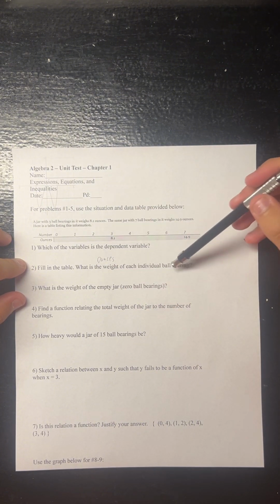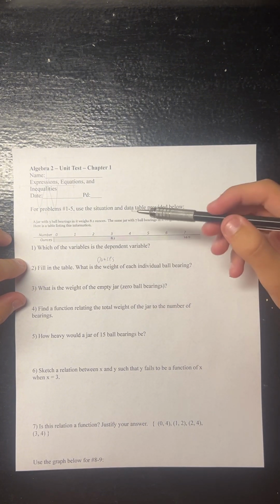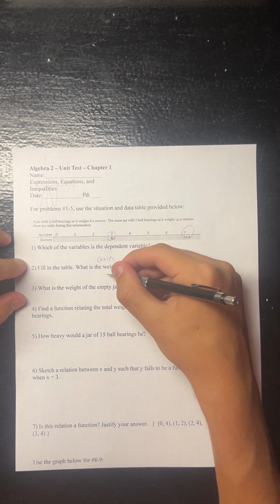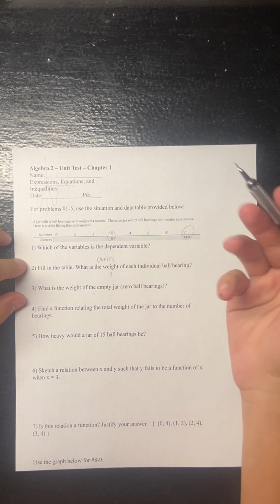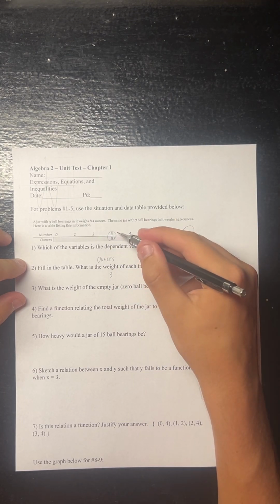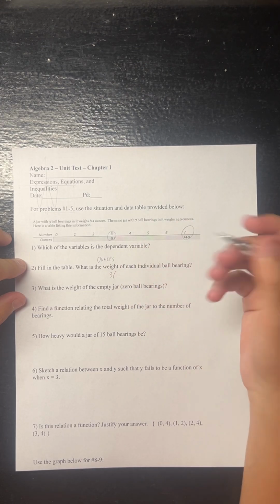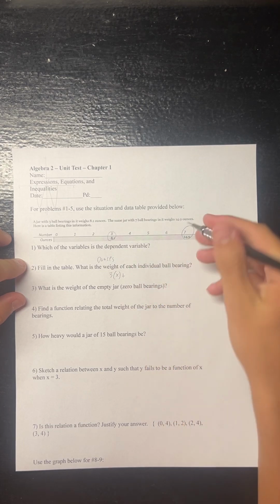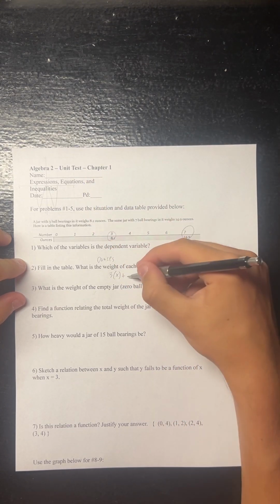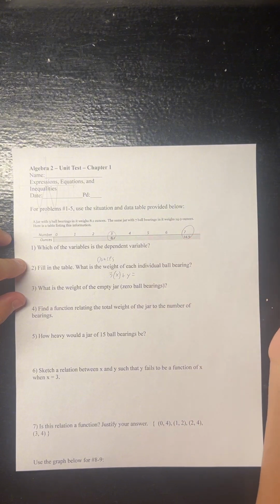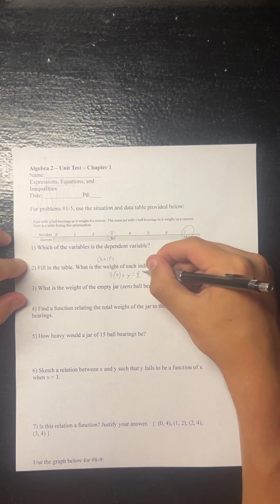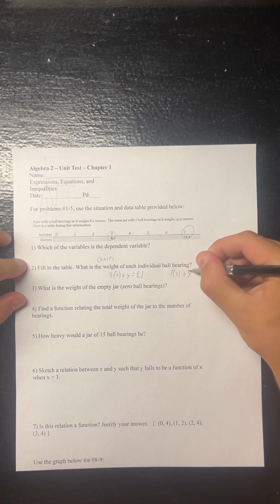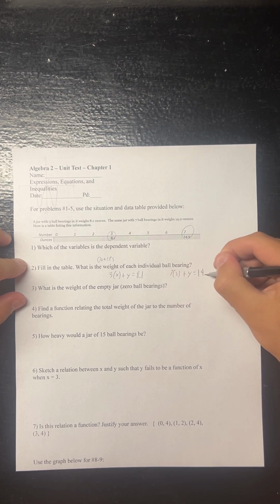What is the weight of each individual ball bearing? So to do this, we have to set up two equations pretty much, and it's this one and this one. So we can do three ball bearings times what each individual ball bearing is, which is unknown. So we can do 3x plus the weight of the jar, plus we can just do y, is equal to, and it's given 8.1. Then we have another one, so same setup, 7x plus the jar weight equals 14.9.